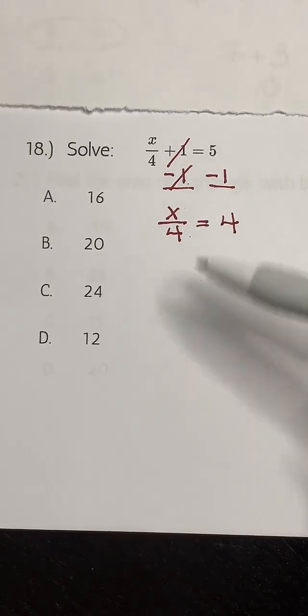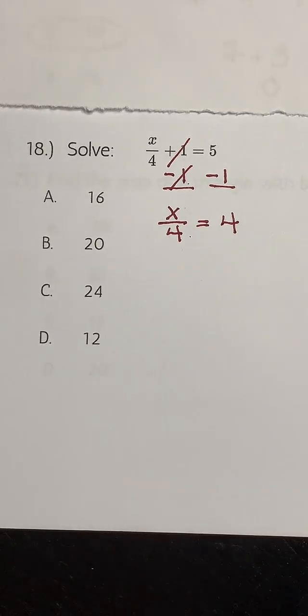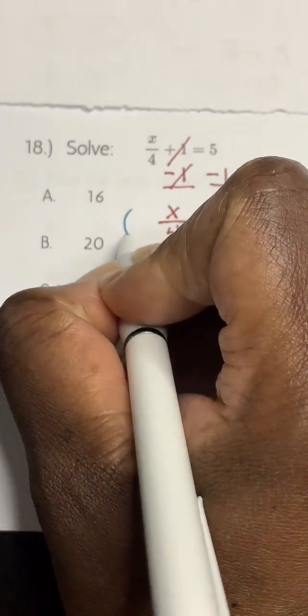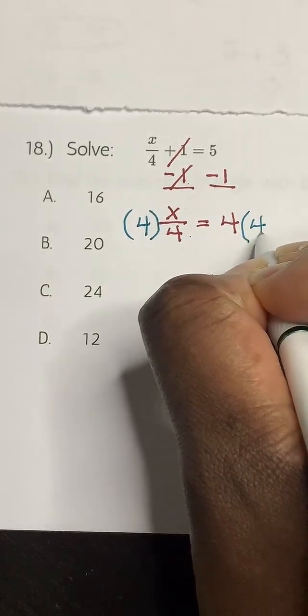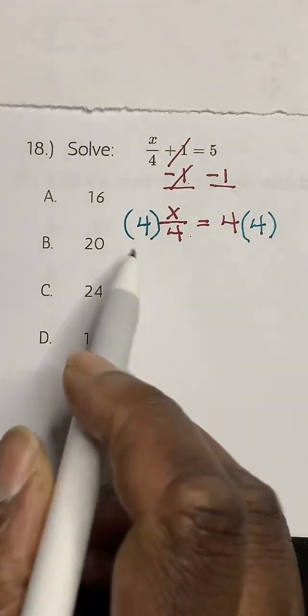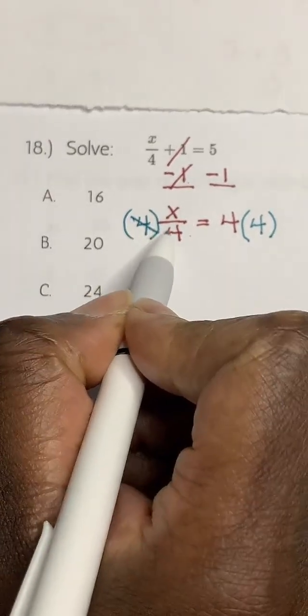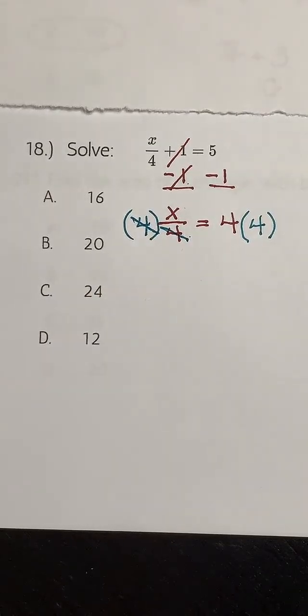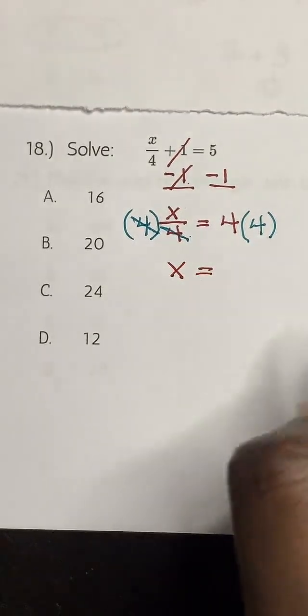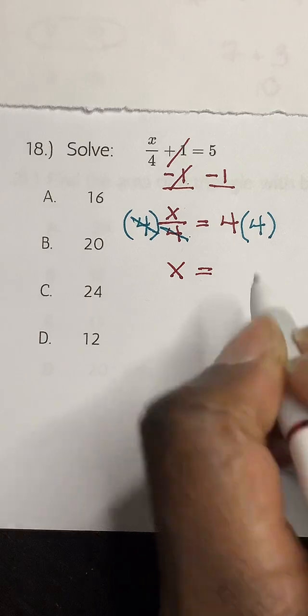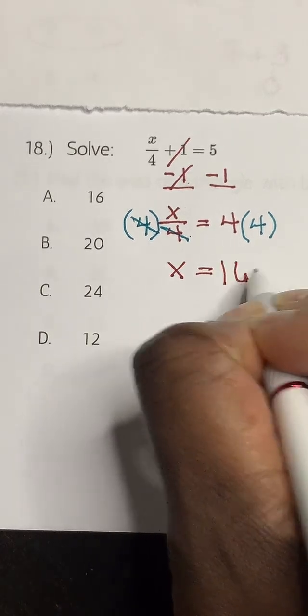That's division. In order for us to solve, we need to do the inverse. And the inverse of division is multiplication. So we're multiplying both sides by 4. So when we do that, 4 divided by 4 gives me 1, and we can just say 1x or simply x. And now we got 4 times 4, which gives us 16.